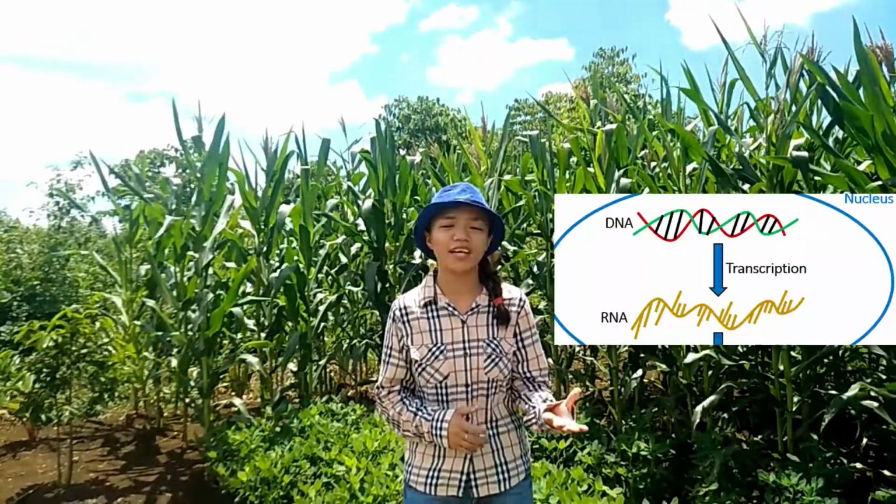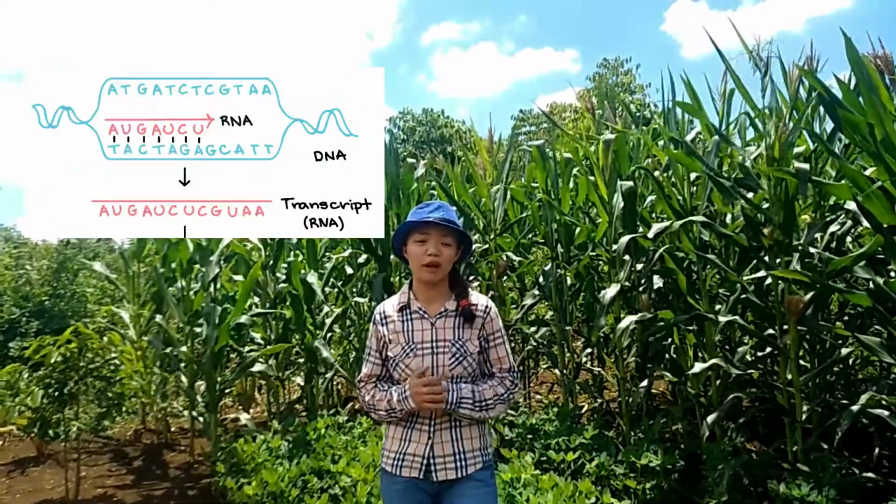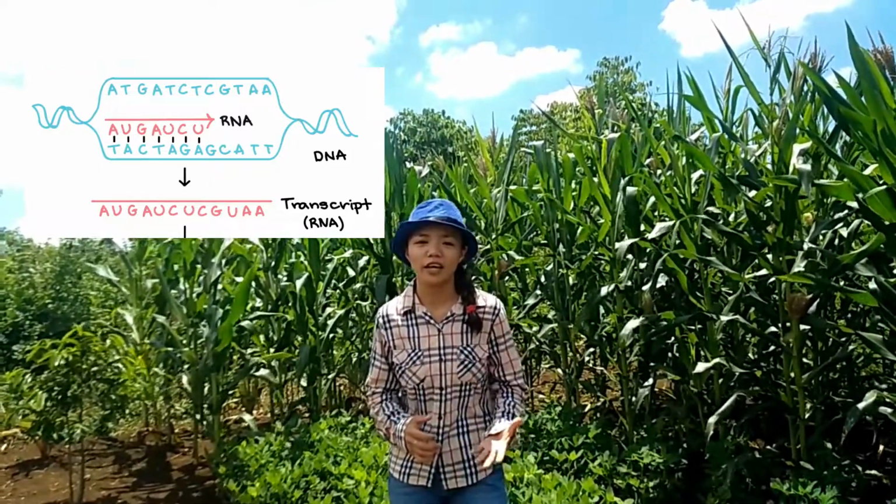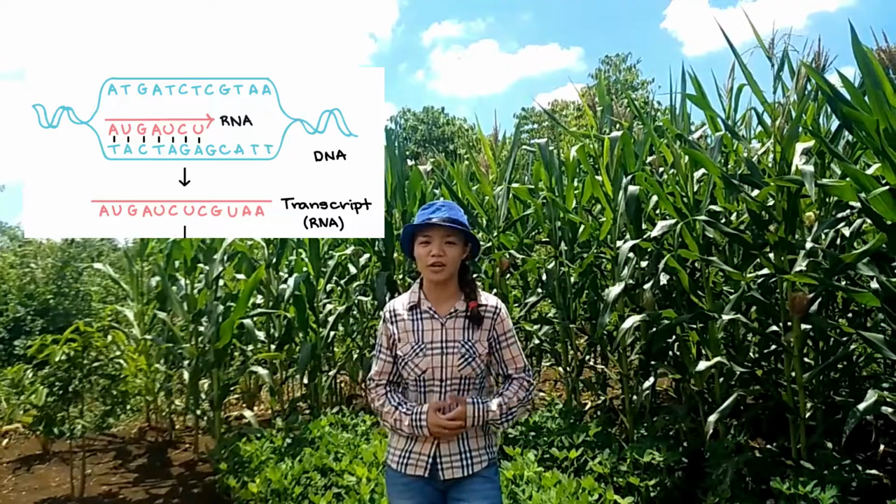Let us first tackle the first stage in gene expression, which is transcription. Transcription comes from the root word transcribe, meaning to copy. But what is being copied in this process? No other than the DNA sequence from a gene, which is turned into RNA that is already single-stranded.